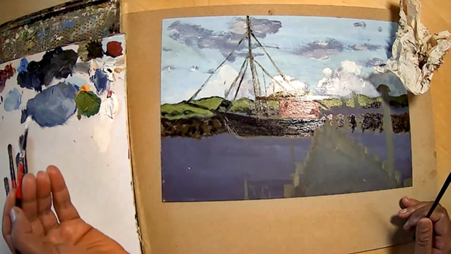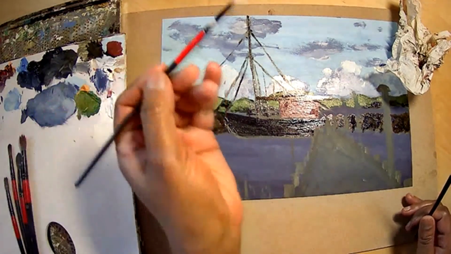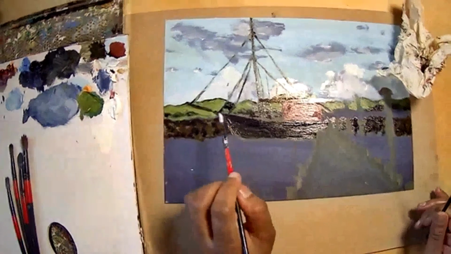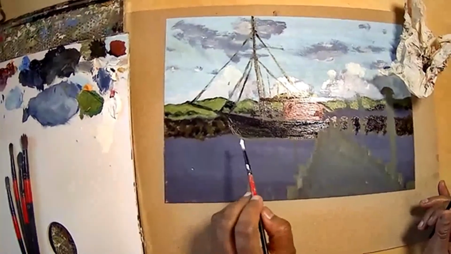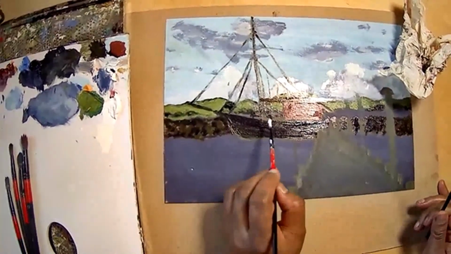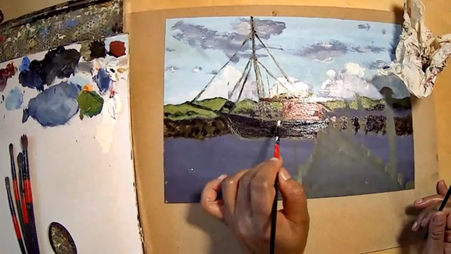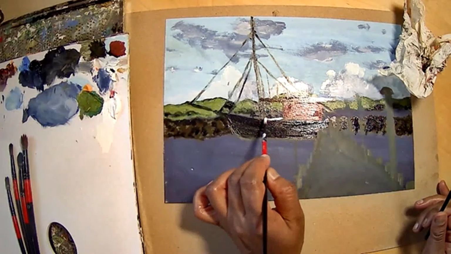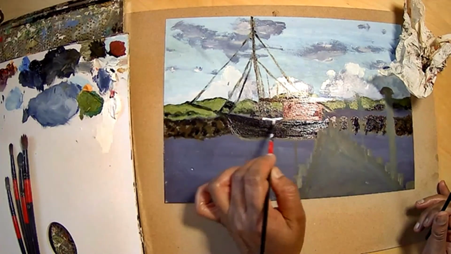So now be aware, this brush number 2, which I used only for titanium white, when I move that in here, it will tend to blend in. And we don't want it to blend in too much. It's okay if it blends slightly.